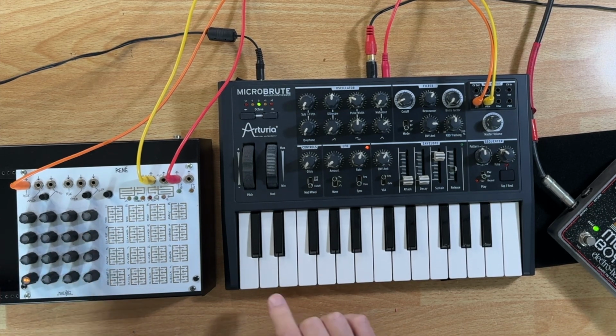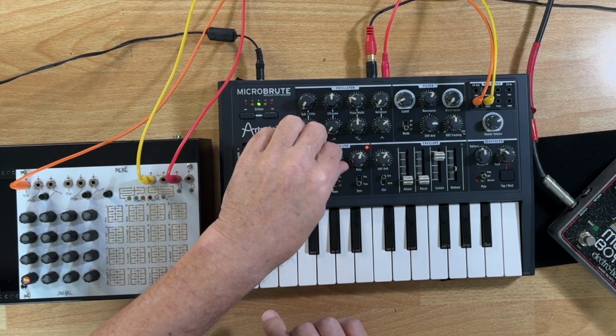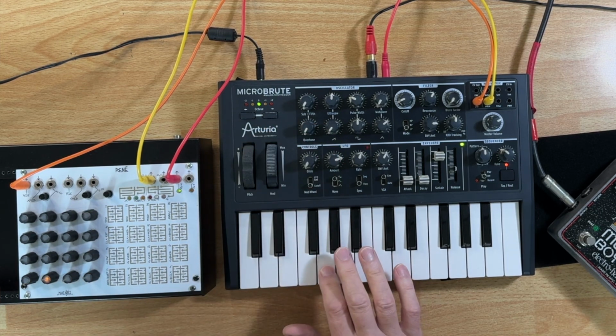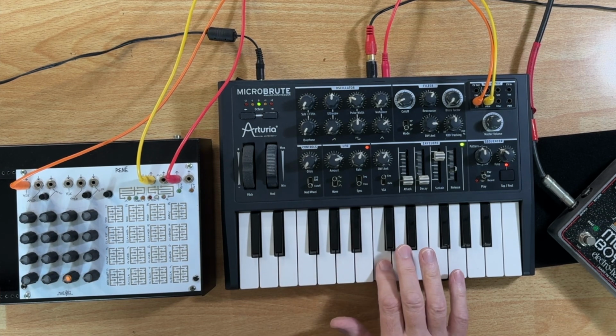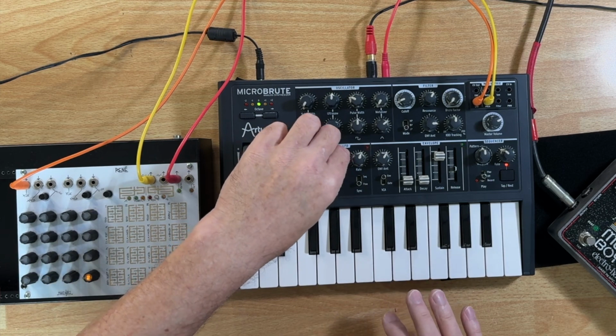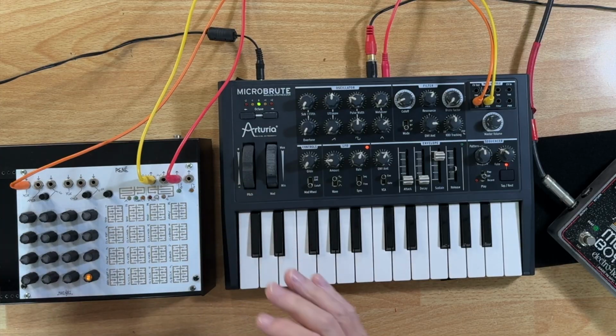If I was to go and make this play, you can see that the sequencer is being transposed by whatever note I'm playing on the keyboard. So we've got quite a lot of control over what can happen, but also quite a lot of potential surprise. So that is our basic control system.